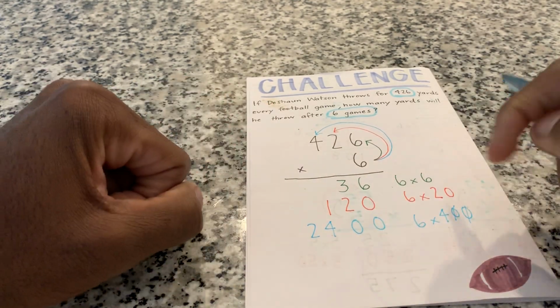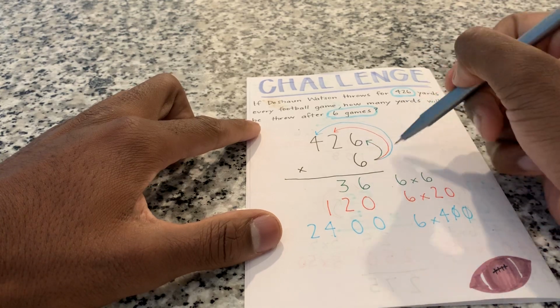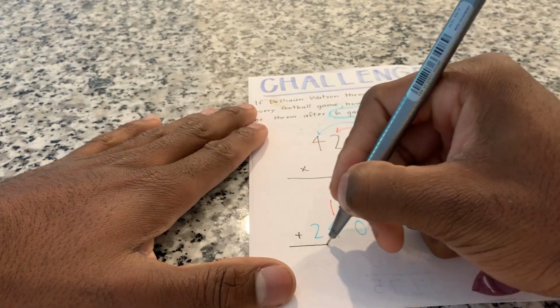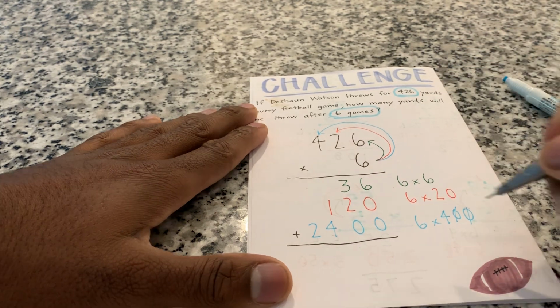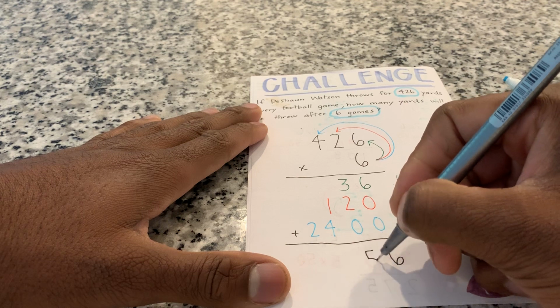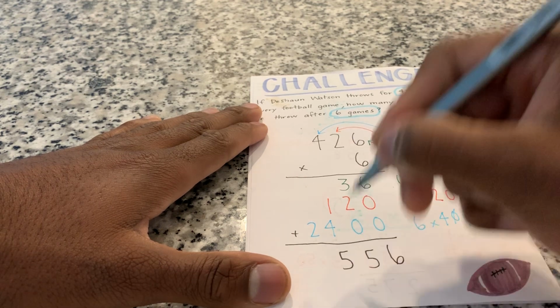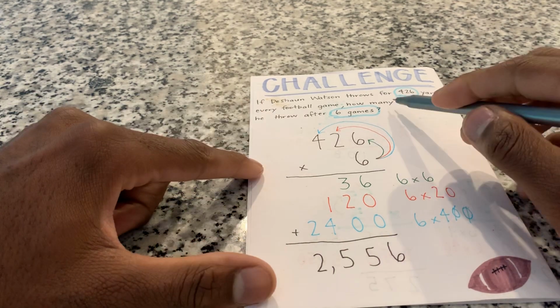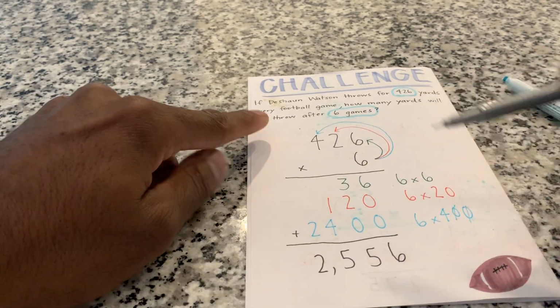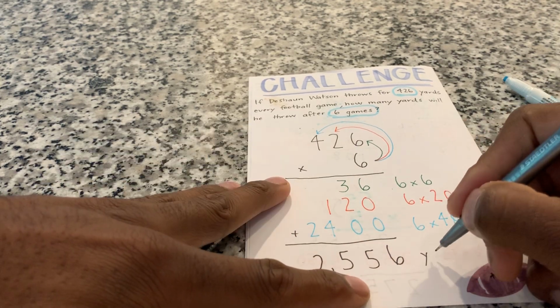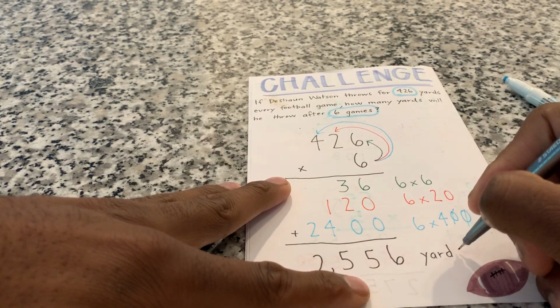Our last step, we multiplied our ones, our tens, our hundreds. We know the very last step. We're going to add together our partial products. 6, 5, 5, and 2. So how many yards will he throw after 6 games? He will throw 2,556 yards.